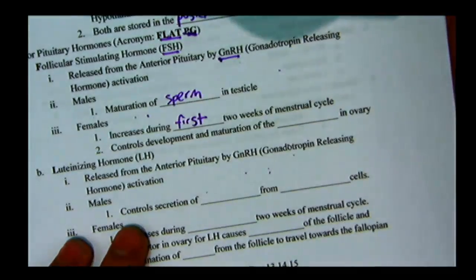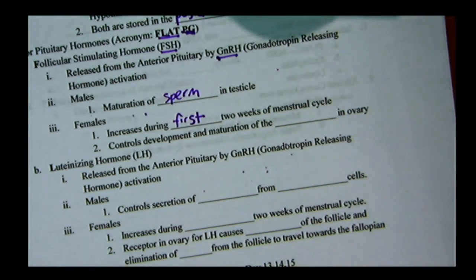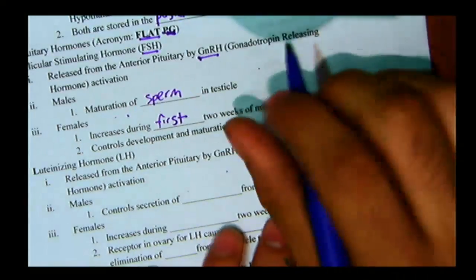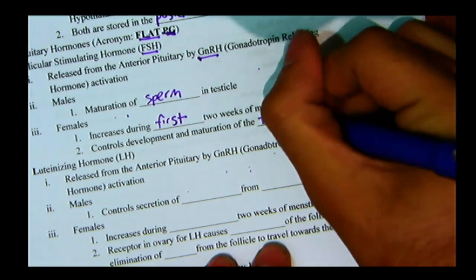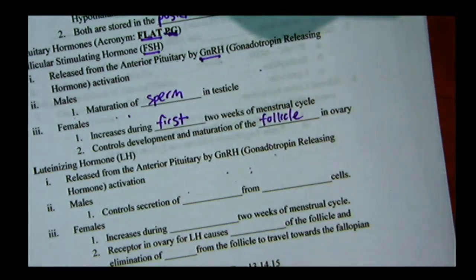So now we're at luteinizing hormone. That's the L in FLAT PIG. It's released from the anterior pituitary by GnRH. In males, it controls secretion of what? Testosterone. From which type of cells? Leydig. Yeah.